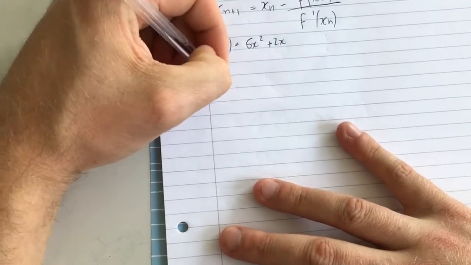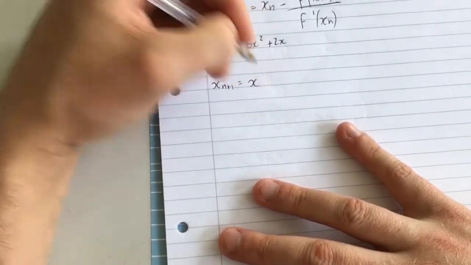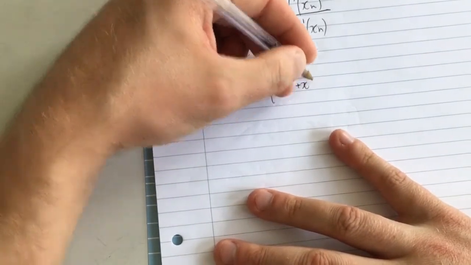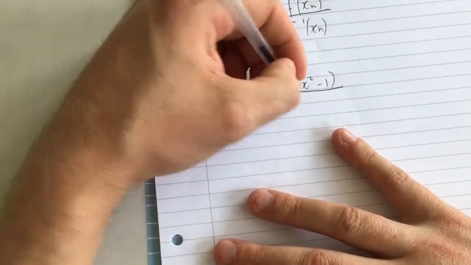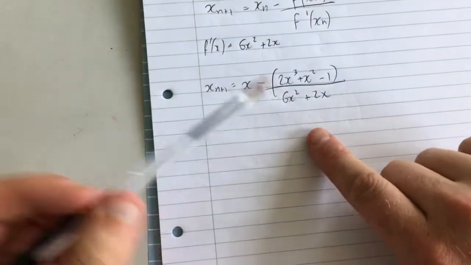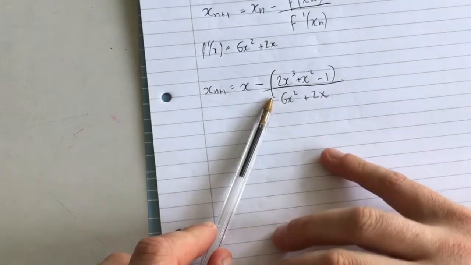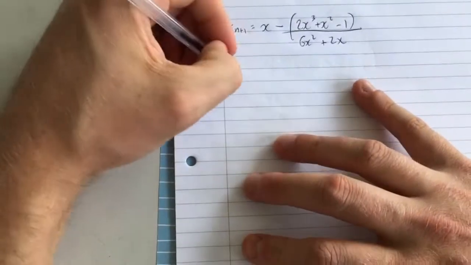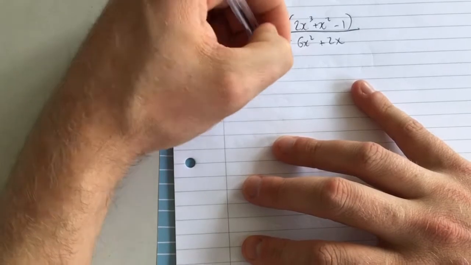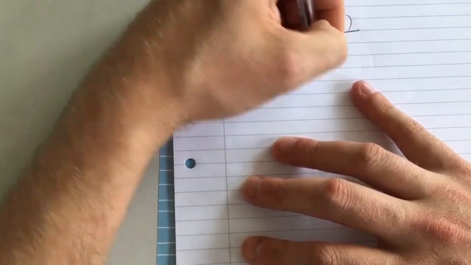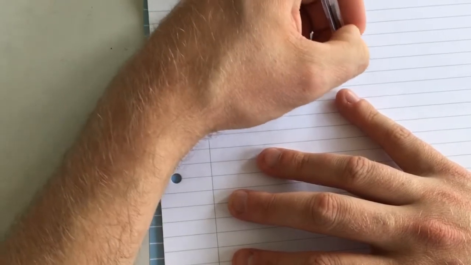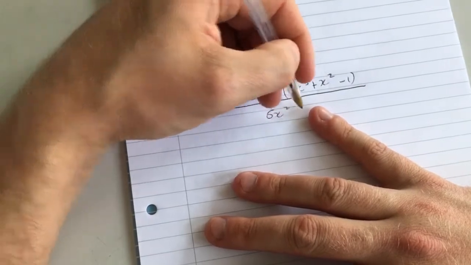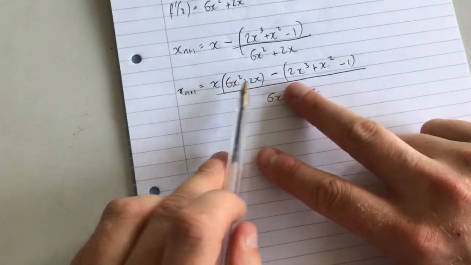So I write out the Newton-Raphson formula, so we get x_{n+1} equals, I'm just going to call it x now because the n's are going to get a bit messy. So we've got x minus 2x cubed plus x squared, take 1, over 6x squared plus 2x. So we need to get a common denominator and subtract these two fractions. In other words, I need to times this x by 6x squared plus 2x. So we get x(6x squared plus 2x) minus (2x cubed plus x squared minus 1), all over 6x squared plus 2x, and I'm going to expand all this and subtract each term.